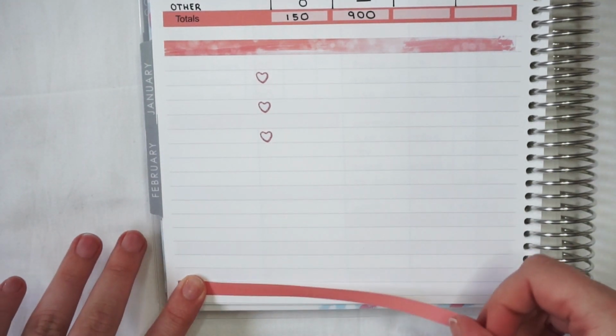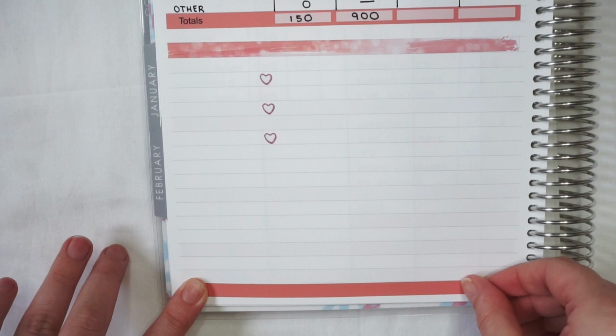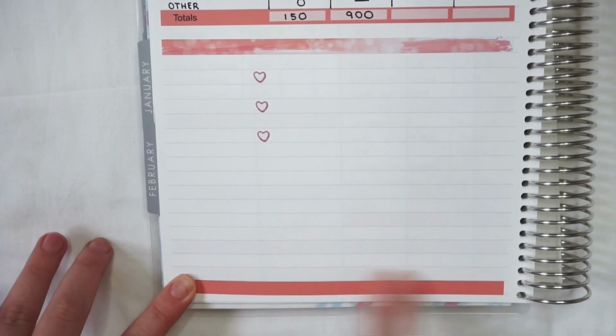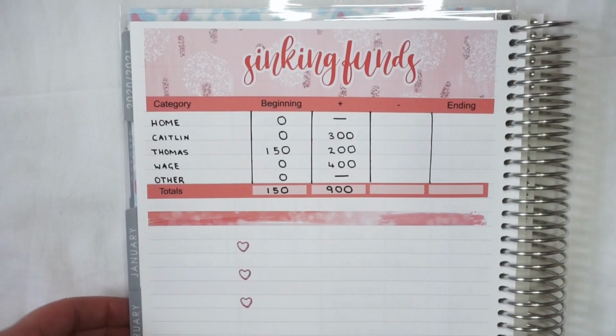Pretty simple. I don't have a lot of sinking funds just yet, but we are just starting off. We're only 23. Sometimes forget that myself. So that is that page all set up.